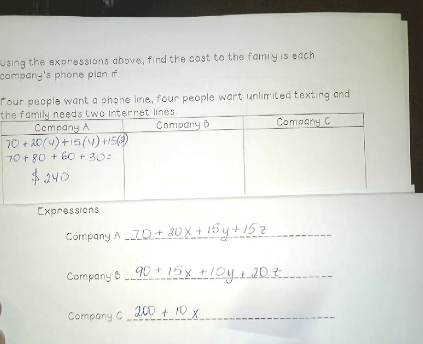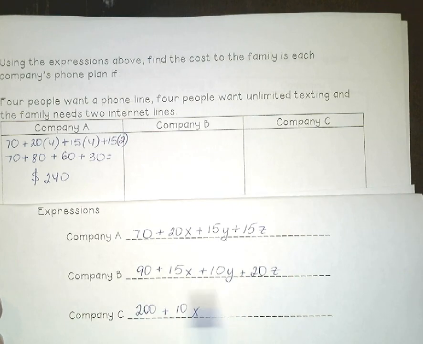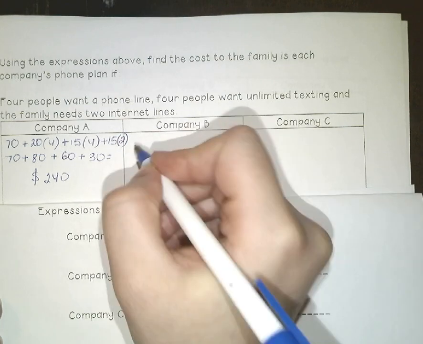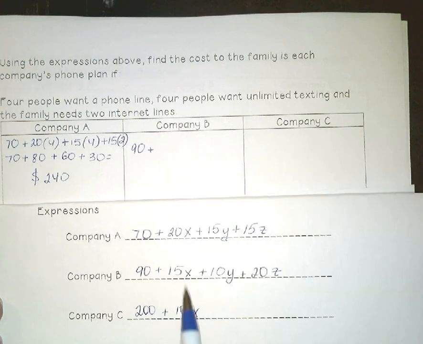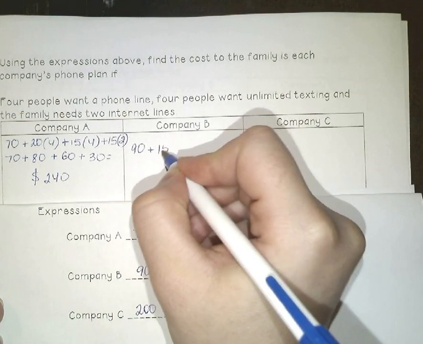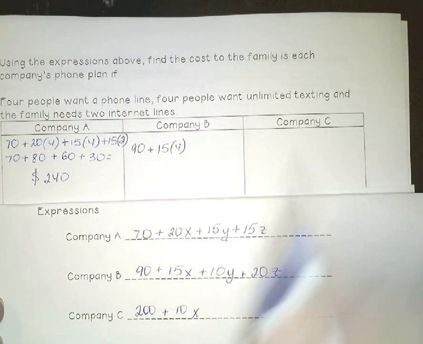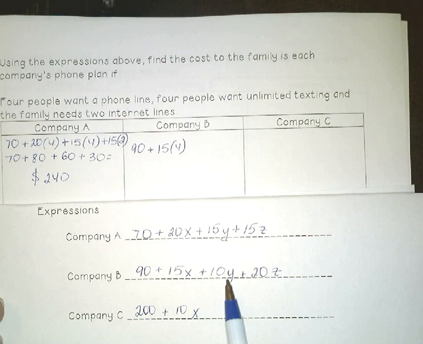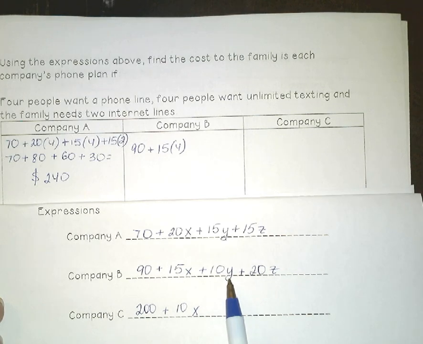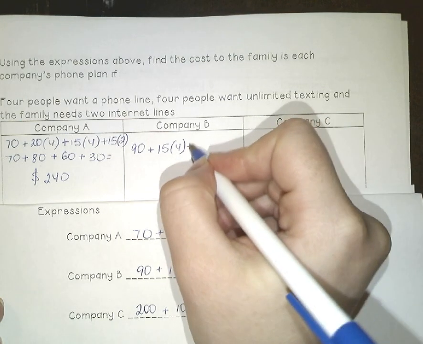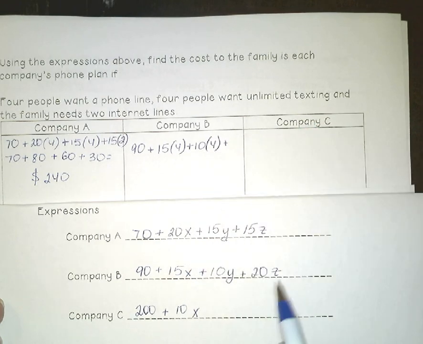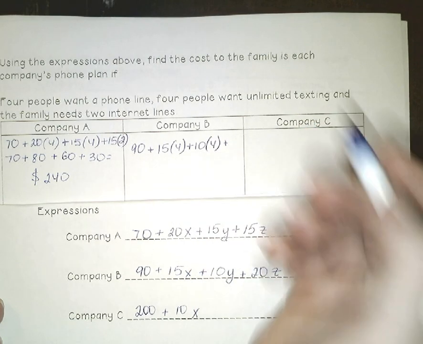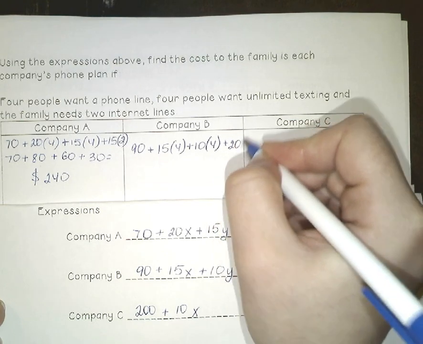Company B, we are going to use this expression right here. They charge $90 no matter what. And then for each phone line, we need to pay 15, so we will multiply 15 by 4. And then for each texting, we need to multiply by 10. 10 times 4. And then they have 2 internet lines, so 20 times 2.